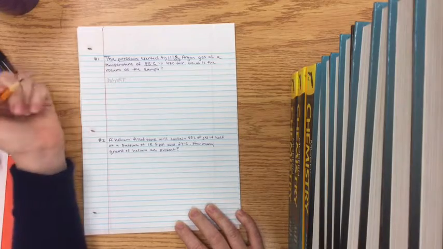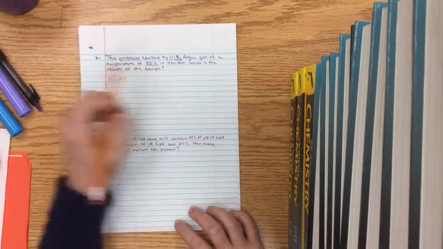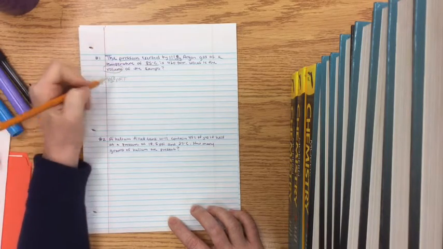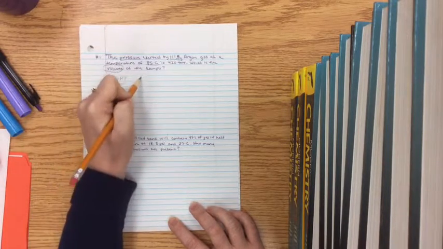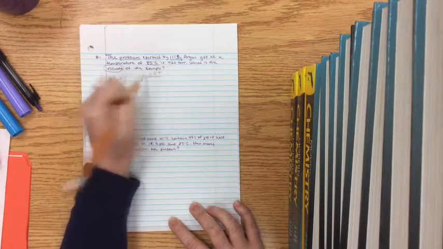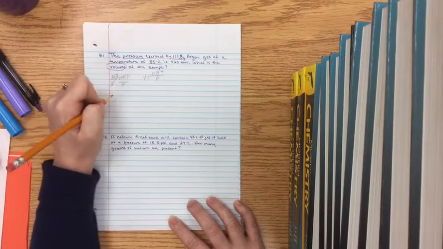So I've got to see what I'm looking for and then find out what I have. They ask, what is the volume of the sample? So I'm going to circle volume. In order to get it by itself, I'll have to divide by the pressure. So volume is going to equal the number of moles times the constant times the temperature, divided by the pressure. So I'm going to go through and find all of those things.